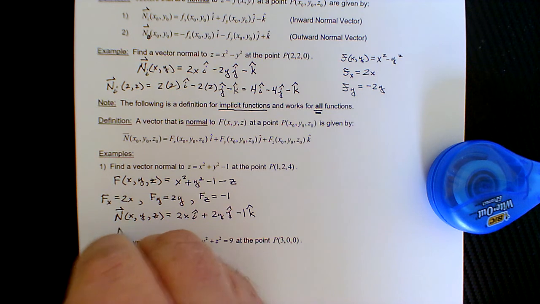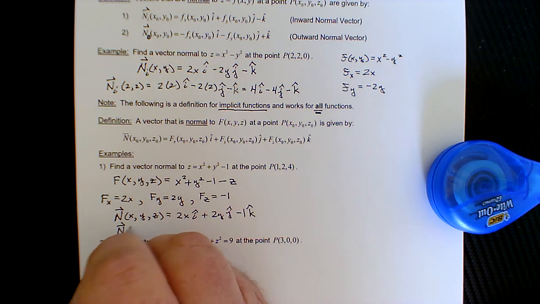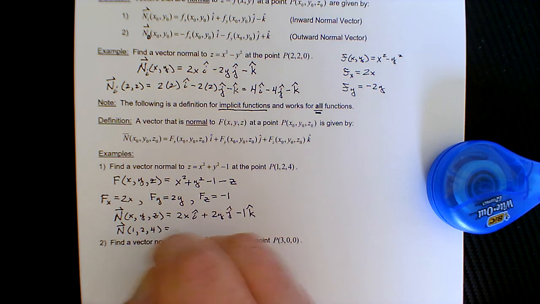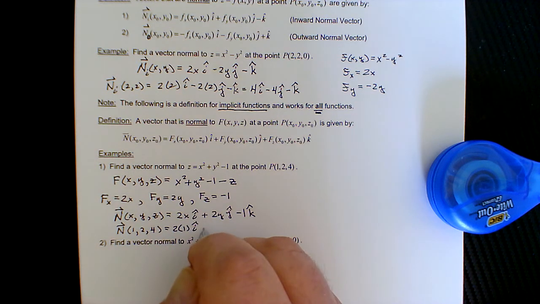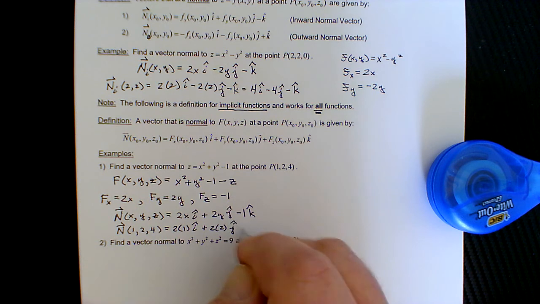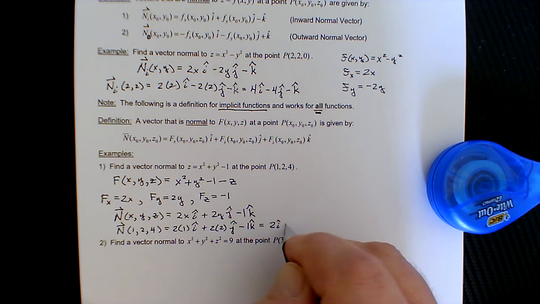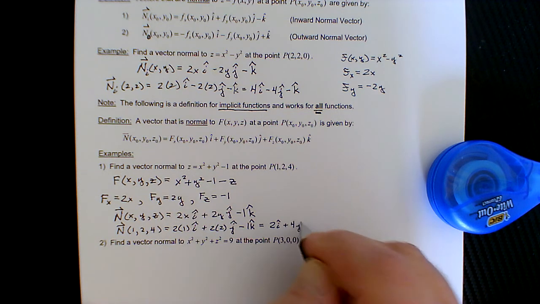And then if we want the normal vector at the point 1, 2, 4, it's just simply 2 times x is 1 times i plus 2 times y is 2 times j, and then just minus your 1 k. And so that gives us 2i plus 4j minus k.